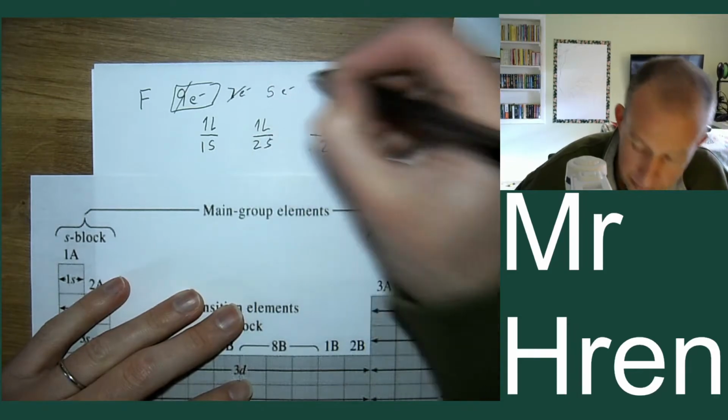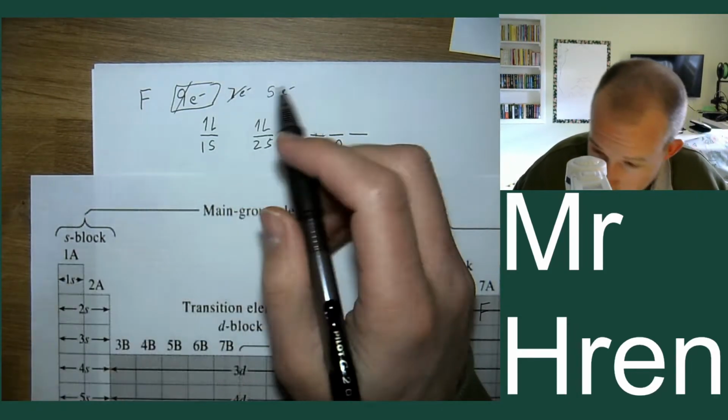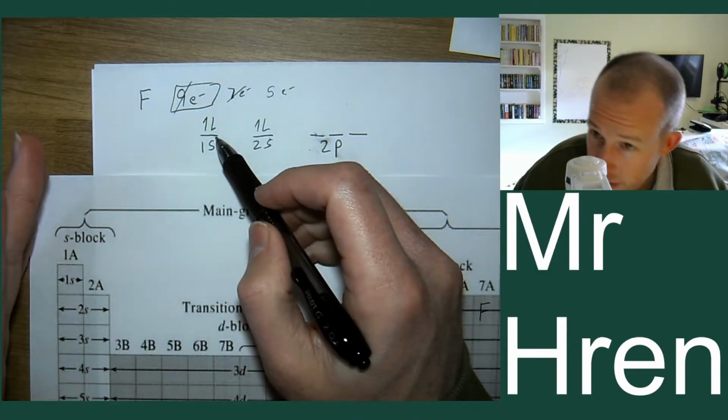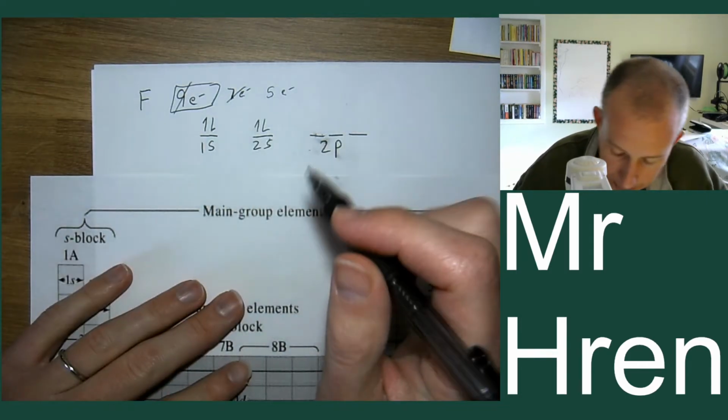5 electrons. Now, why am I just going 2 like this at a time? Remember the Aufbau principle. You fill in the lowest energy level first, so like 1s, it's lowest, fill it up. 2s, lowest, fill it up.